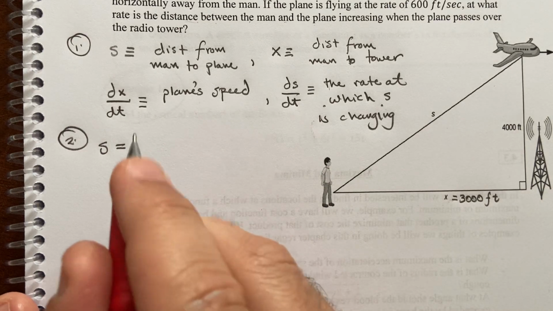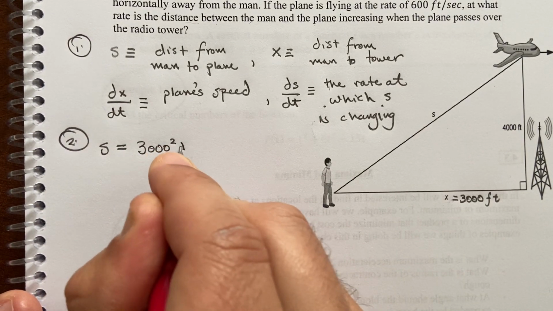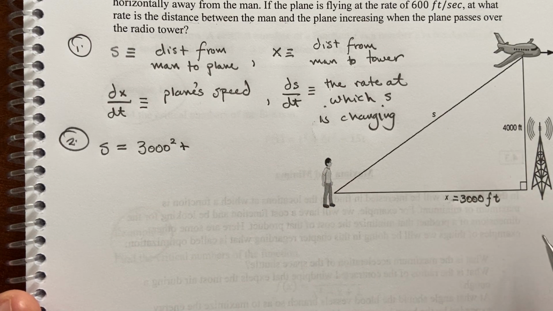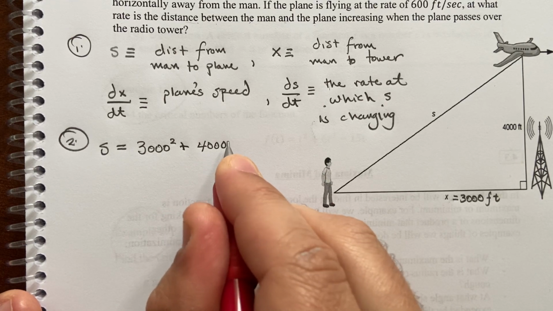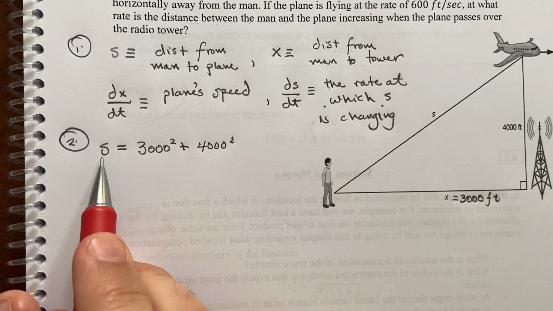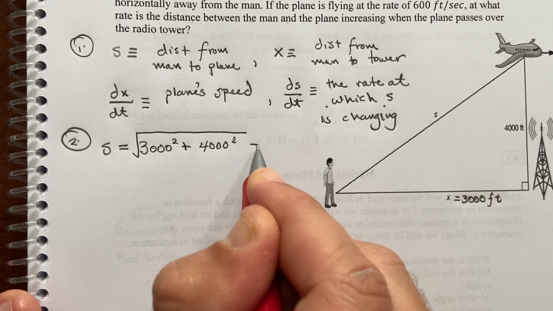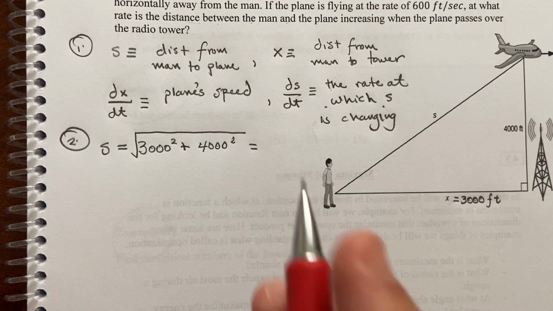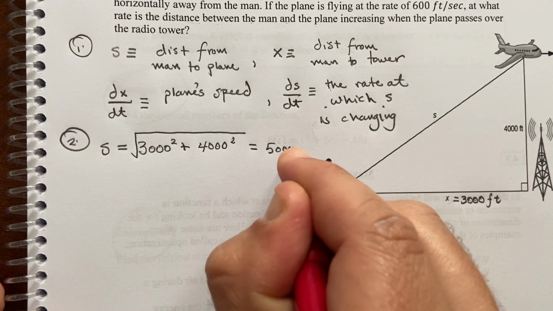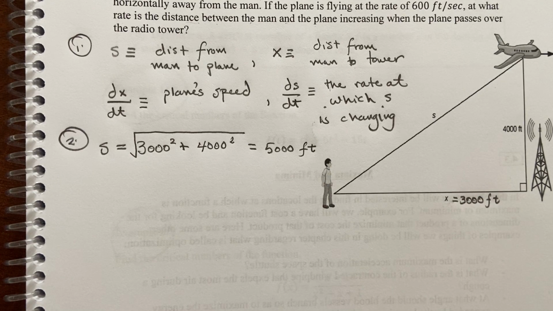So I'll have 3,000 squared plus 4,000 squared. That would all equal s squared. So the square root of that should equal s. So that would be a 3,000, 4,000, 5,000 triangle. So this would be 5,000 feet. So s was actually implied to be 5,000.